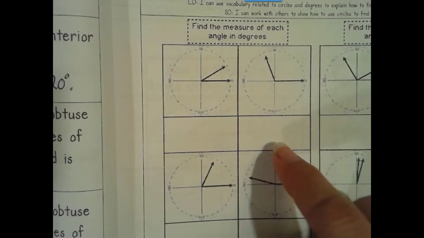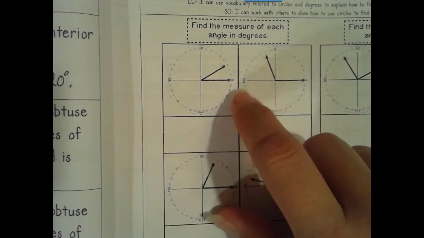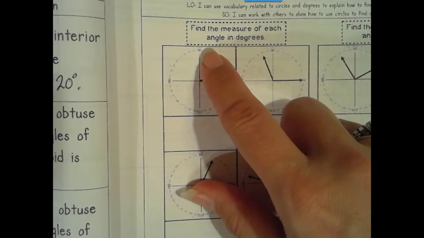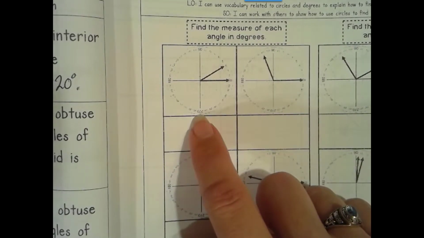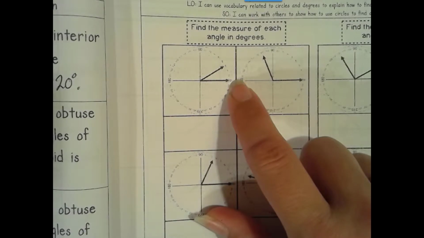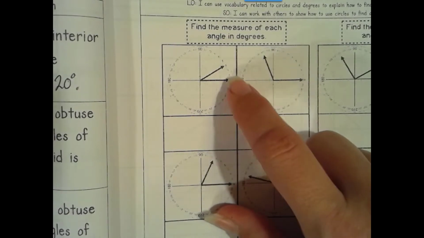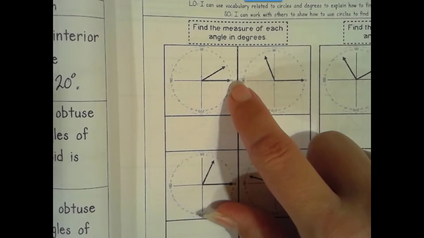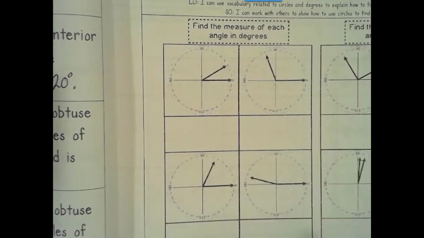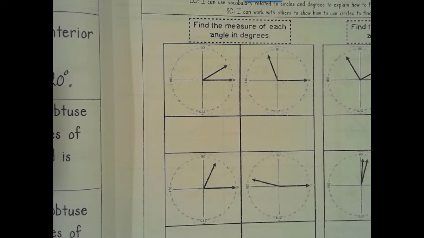It's hard to see the numbers. Sorry, with the copying, it didn't copy well, but you can at least see the major ones, our benchmark ones: 0, 90, 180, and 270, and then when we come all the way back, it's also 360. And these in between go by tens. So 10, 20, 30, 40, 50, 60, 70, 80, 90. So even if you can't see the numbers, just count by 10 from the ones that you can see, and you'll be able to get the answer.